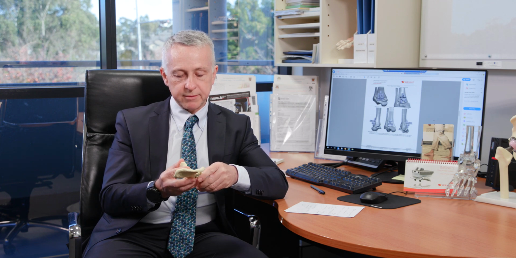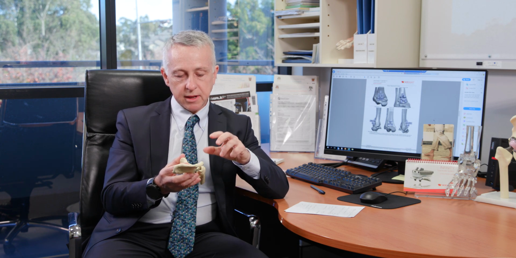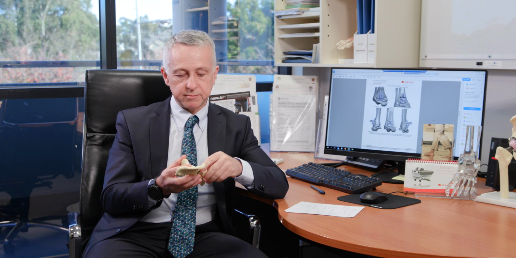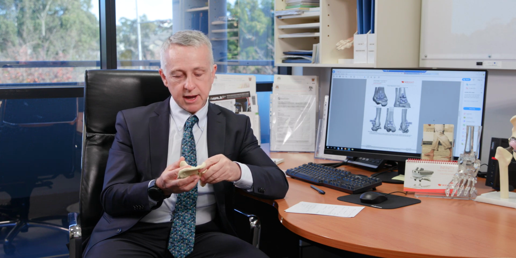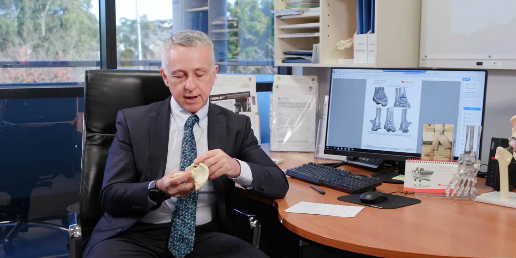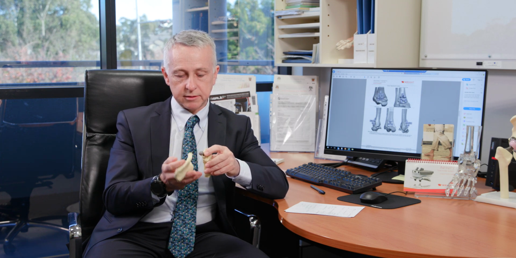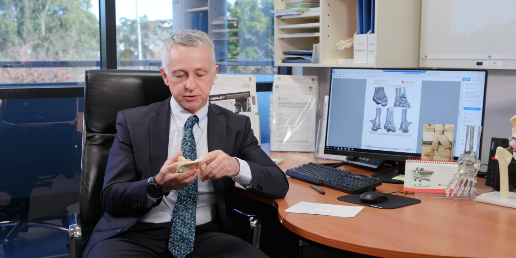The other problem can be leg lengths. It's very easy to lengthen somebody's leg putting in a hip replacement. And if you start getting a discrepancy up around a centimetre, people can become aware of that. It can cause long-term problems. So the navigation increases our accuracy and reduces the risk of a leg length problem. The other problem that can occur is dislocation, where the hip can pop out. So that's where component orientation and soft tissue balancing reduces the risk of dislocation.